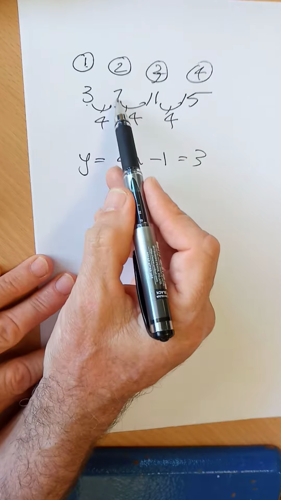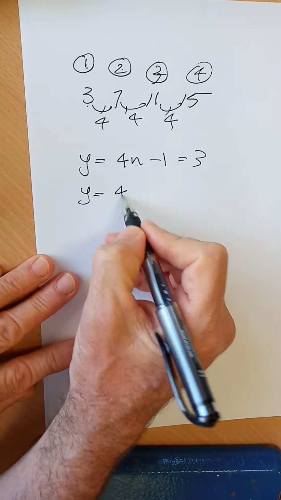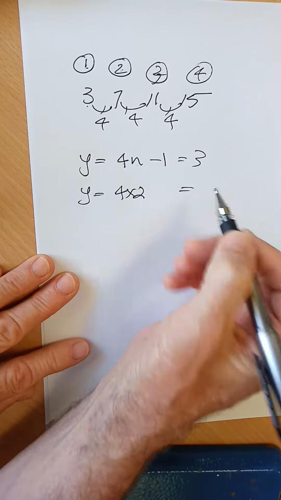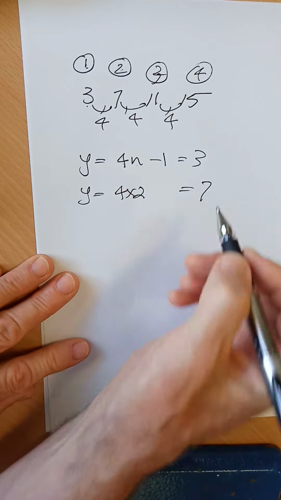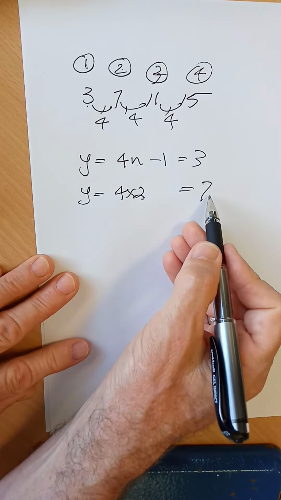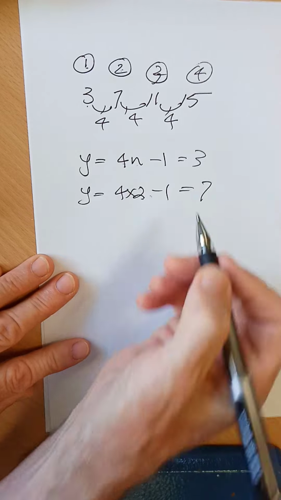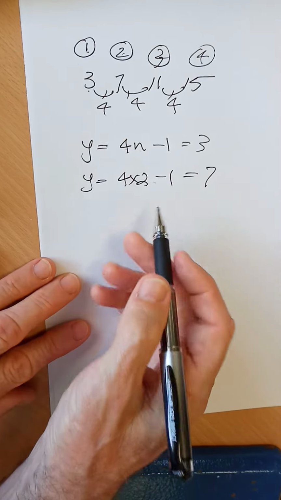So let's try the next one. This time n is 2. 4 times 2, in this case y is 7. 4 times 2 is 8, but y is 7. What do I subtract from 8 to get 7? 1. There's a pattern emerging.